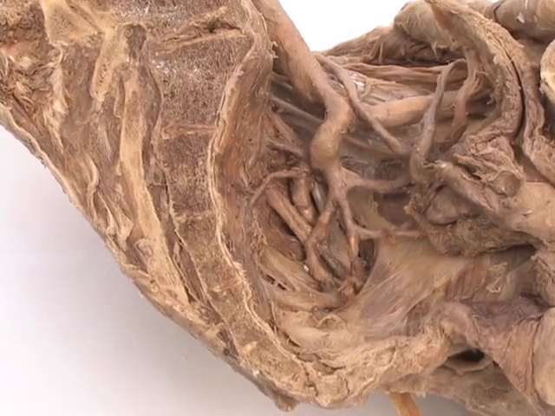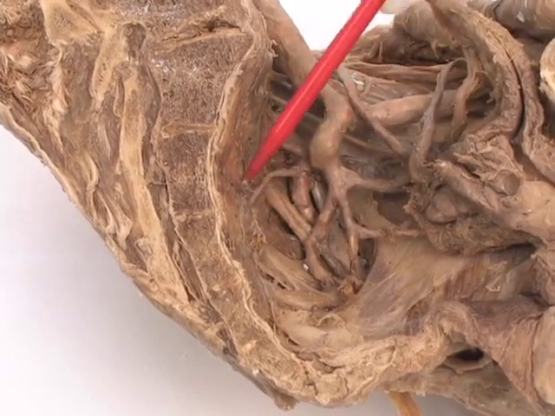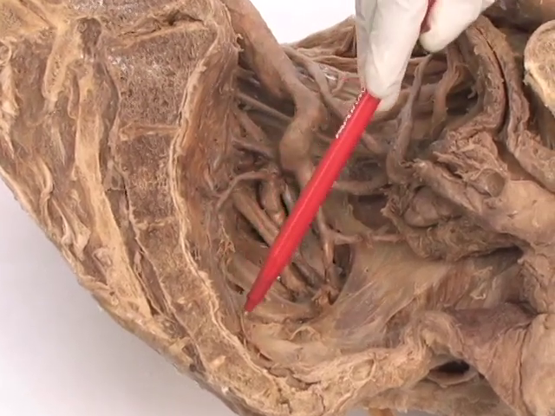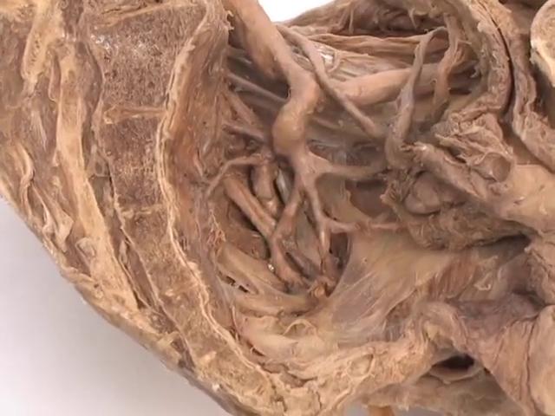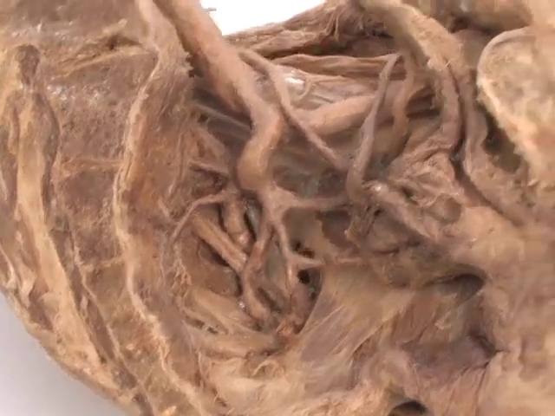On either side of the vertebrae, these are the right and left sympathetic chains, where the preganglionic sympathetic fibers synapse. Some postganglionic sympathetic fibers travel from the sympathetic chain to the roots of the lumbar plexus.